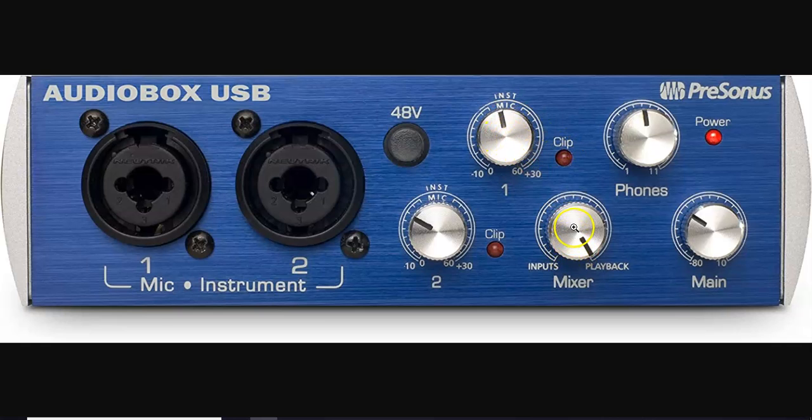If you're also on this, there's a mixer input, and it says input on one side and playback on the other. If you want to hear your voice, hearing yourself in the microphone, you need to turn that dial over to the input. If you want to hear your voice being played back through this particular unit from the computer, when you hit play, then you need to move that over to playback. So right now I have that over on input so you can test your microphone, make sure it works.